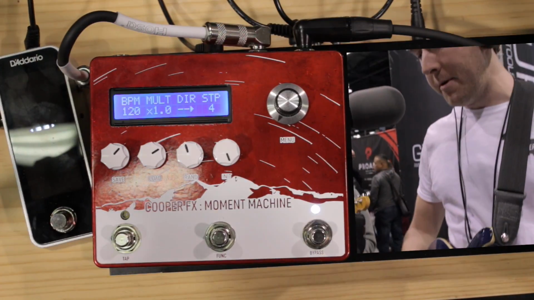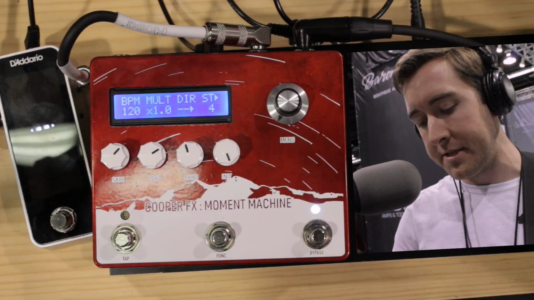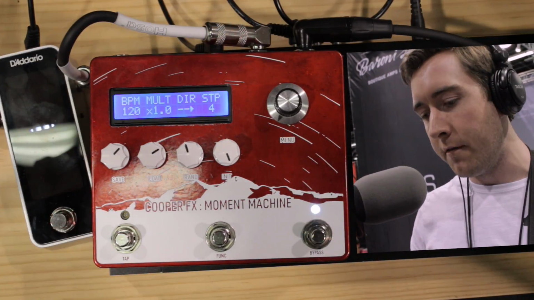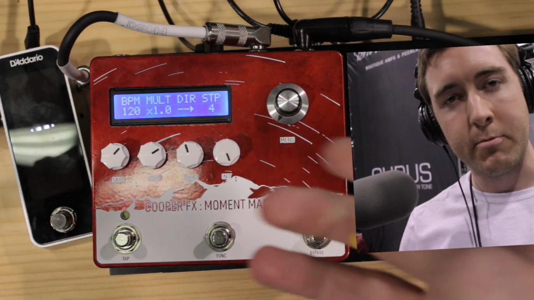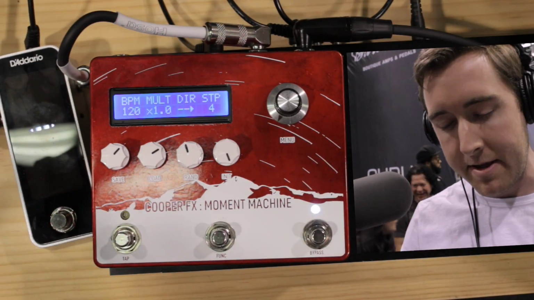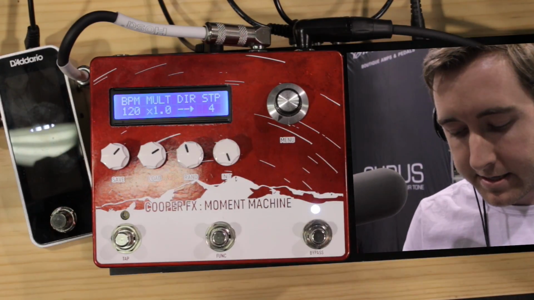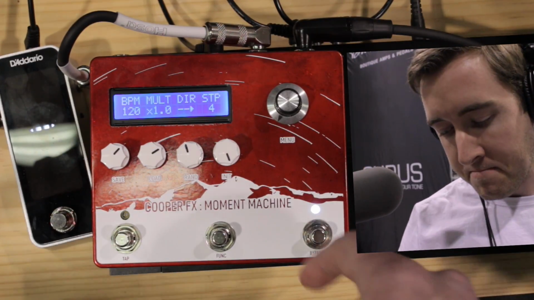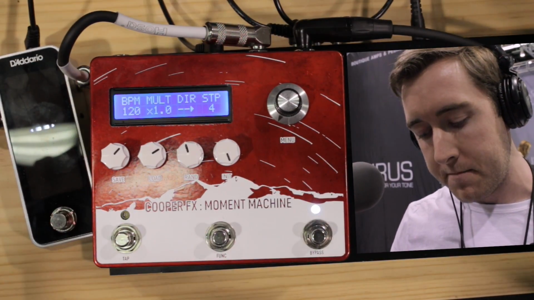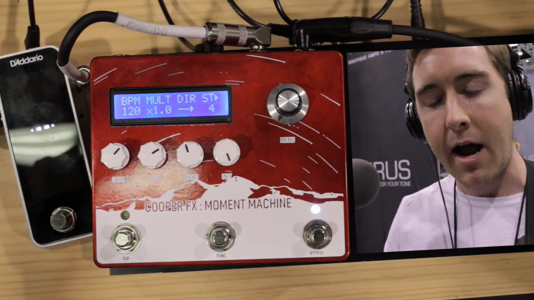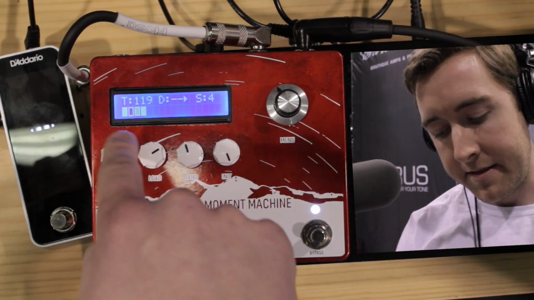Alright, so this is the Moment machine. It is a polyphonic pitch shifting sequencer with 16 steps, dual voice pitch shifting engines. It's got multiple directions, presets, MIDI capability, clock sync, tap tempo, and just a fully featured pitch shifter. The setting I was just showing you is alternating between lower, root, and upper octaves. And it just kind of alternates based on this sequencer here.